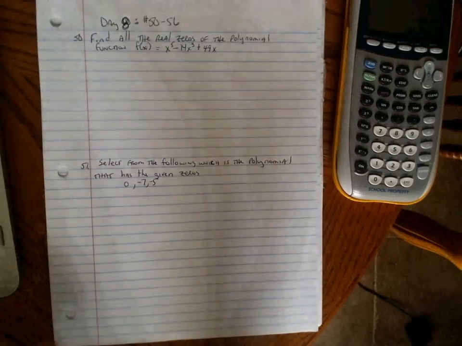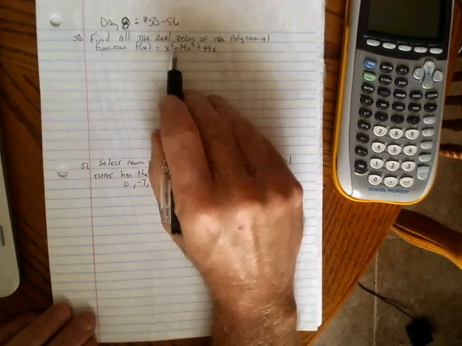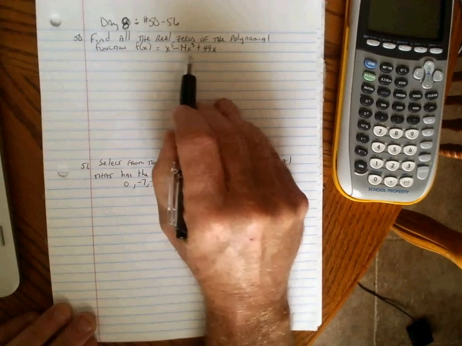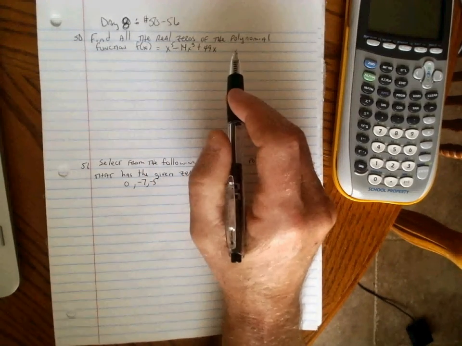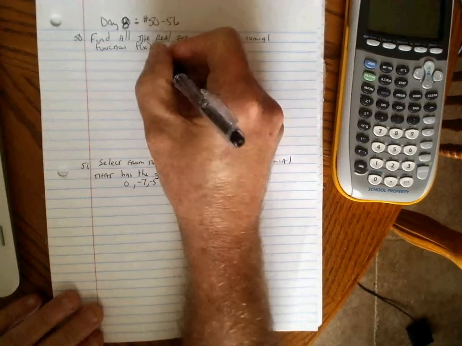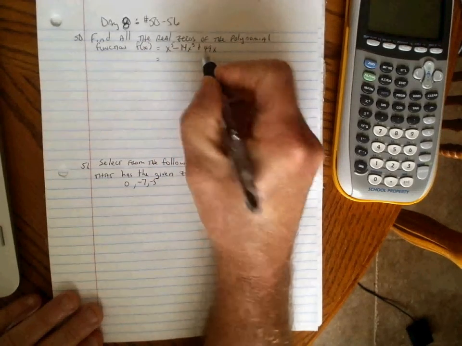Problem 50 says find all real zeros of the polynomial function f of x equals x to the fifth minus 14x cubed plus 14x. The easiest way to find the real zeros is to factor this. We notice that every term has a common x, so we factor out the common x.